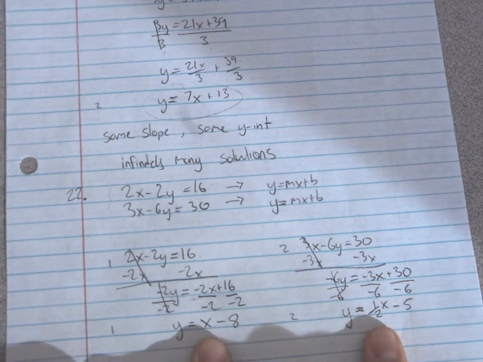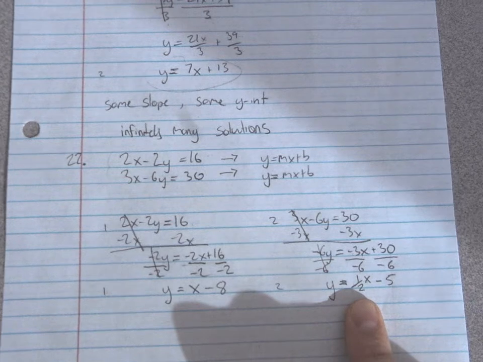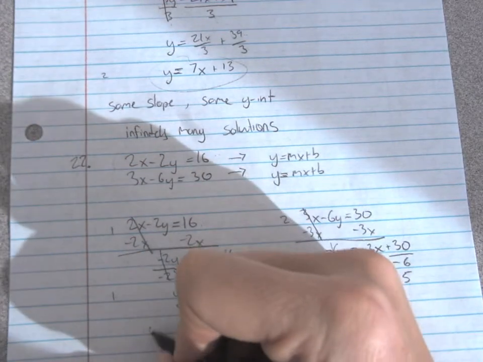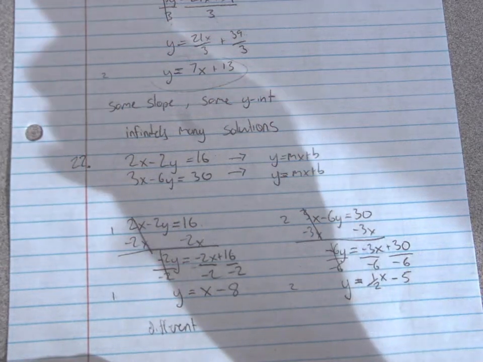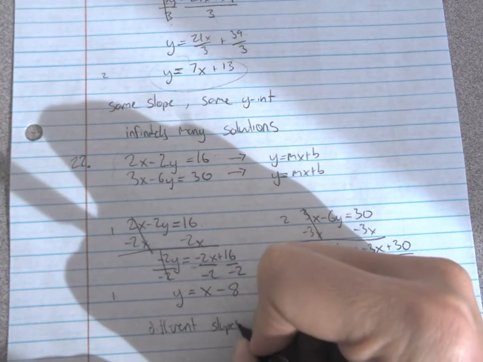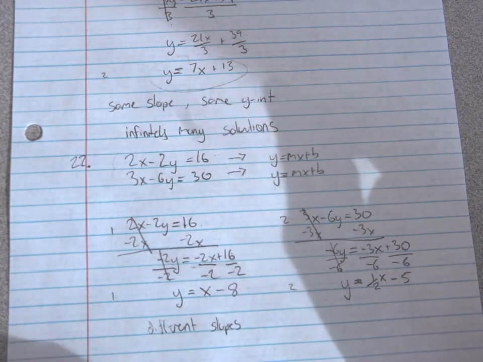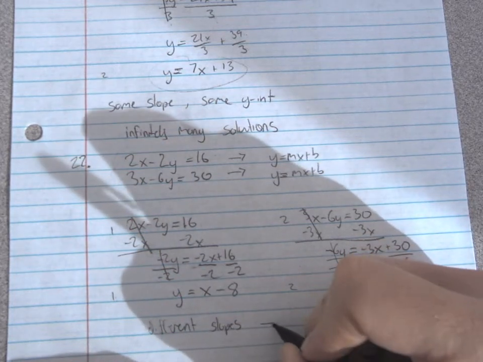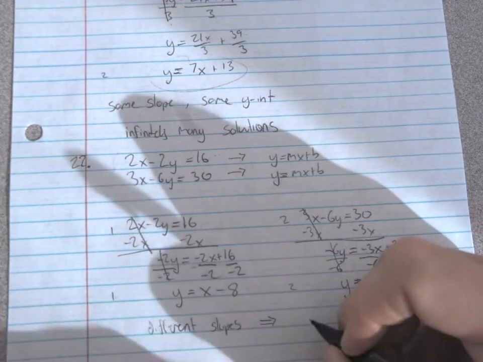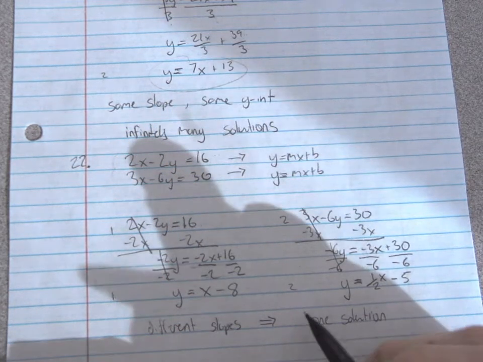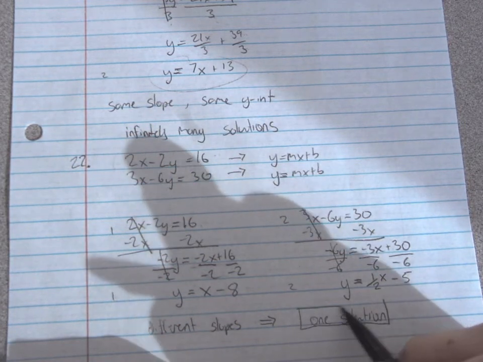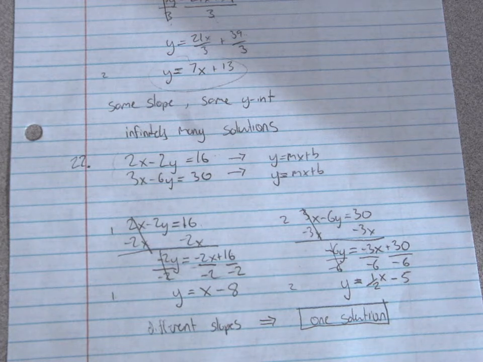They have different slopes, so these guys will actually intersect. So different slopes. If you have different slopes, then you're going to have one solution. They're actually going to intersect and you're going to get a solution. So we didn't actually find out what the solution was because they didn't ask us to. They just asked us to determine if it has one solution. And so we did. We determined it had one solution.